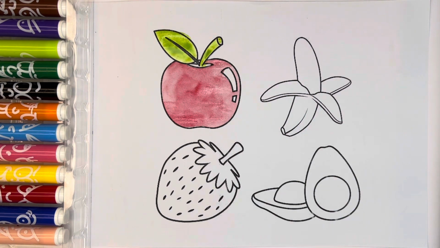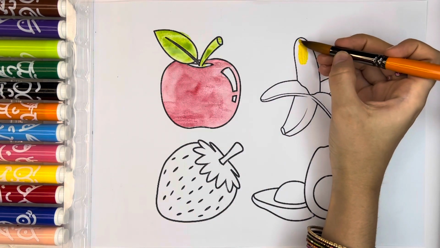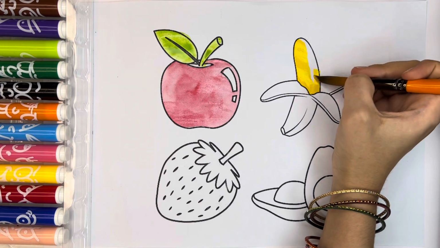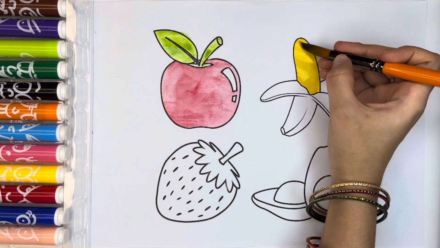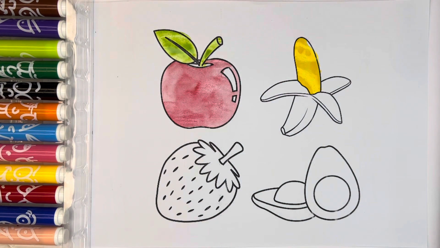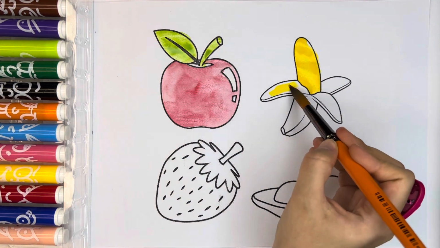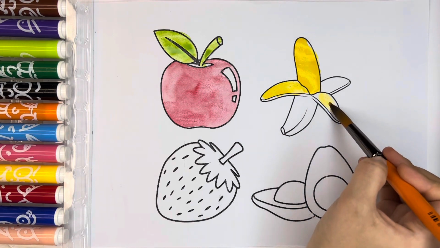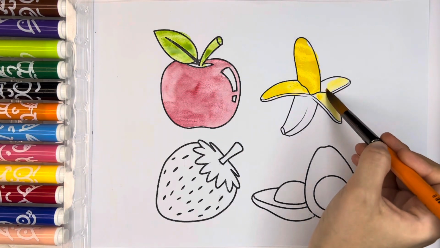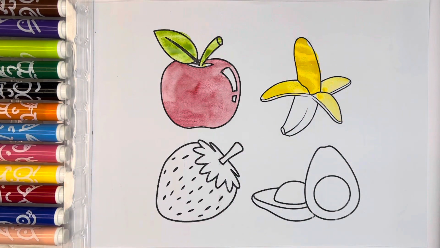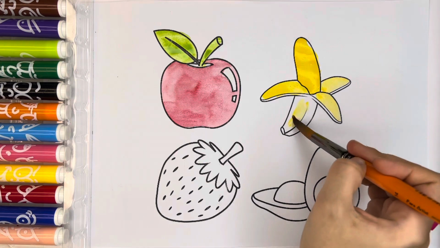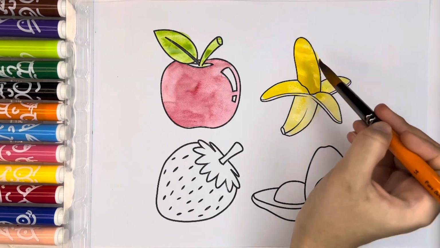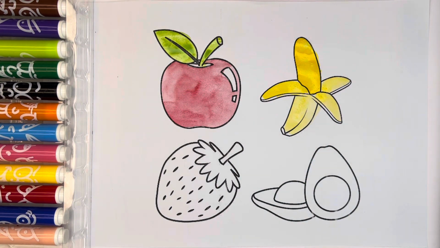Banana starts with letter B. With letter B, we have a delicious banana. Do you like banana? I love it. Perfect. Now we have a yellow banana. Perfect.